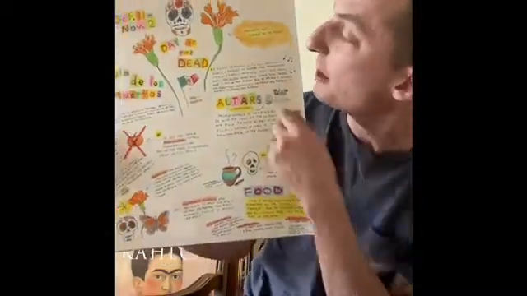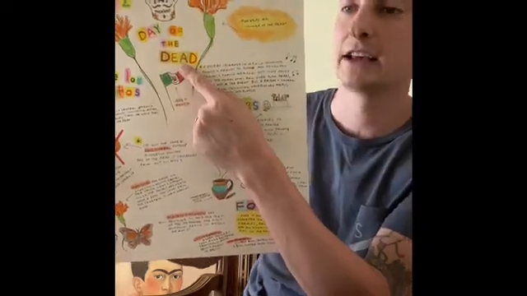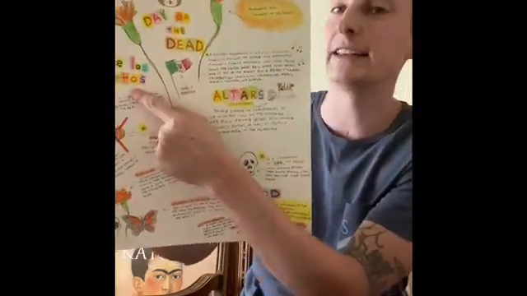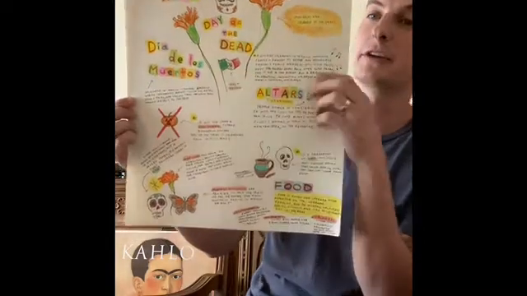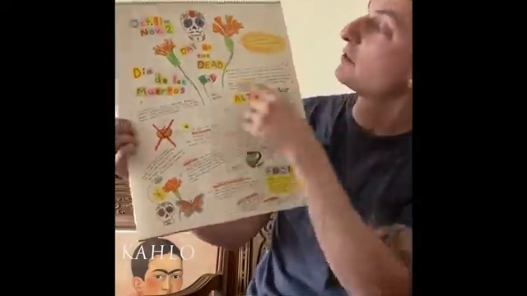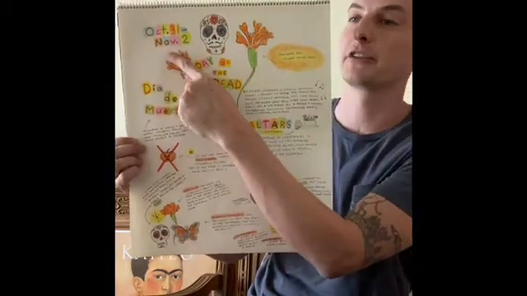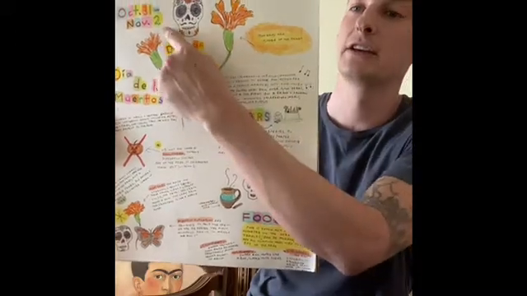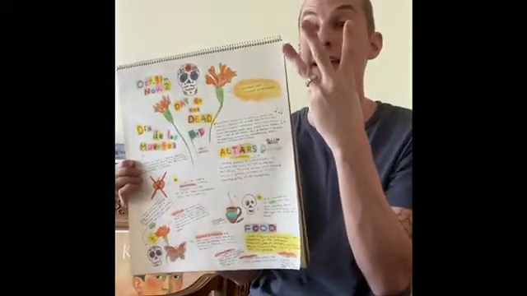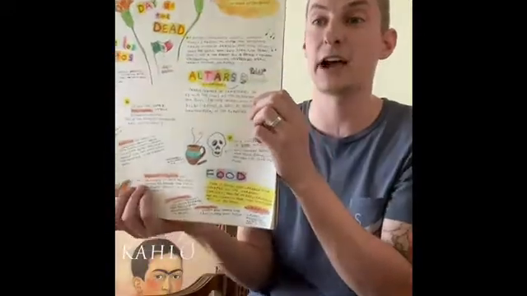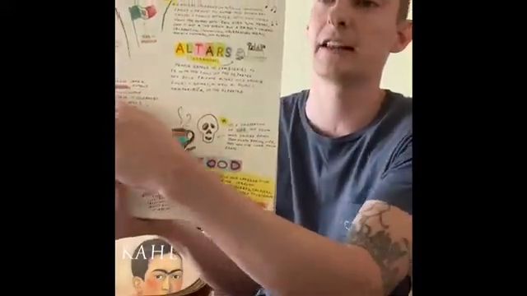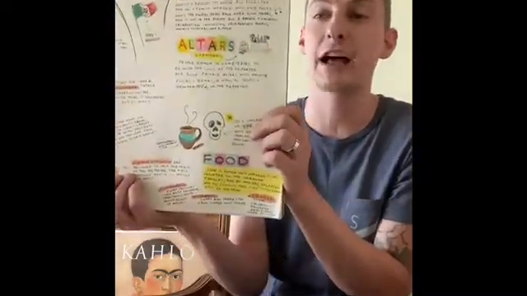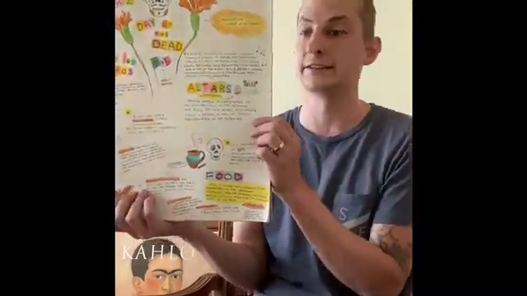This is the poster I made for the Day of the Dead, but it's also known in Spanish as Dia de los Muertos. Okay? So it starts on October 31st, and it ends on November 2nd. So it's actually a 3-day holiday. So it's unlike Halloween that's celebrated for one night of really fun trick or treating and costumes. Day of the Dead is a different holiday that's celebrated for 3 days, okay?